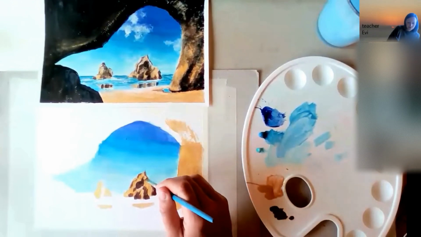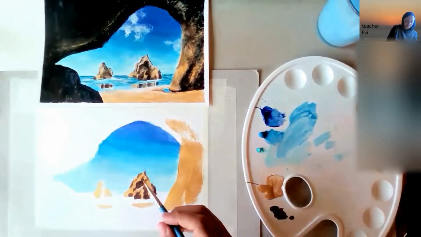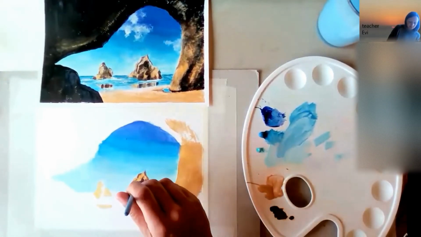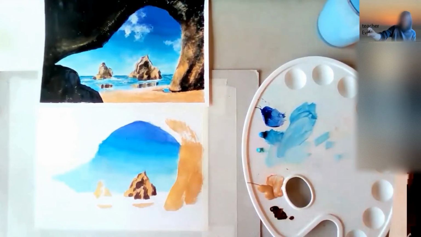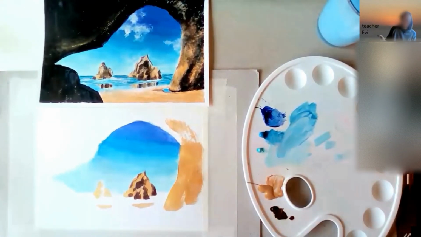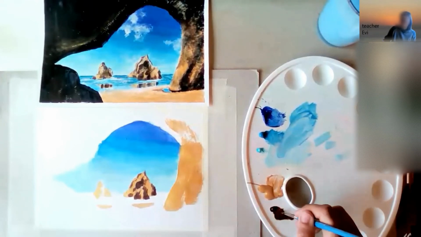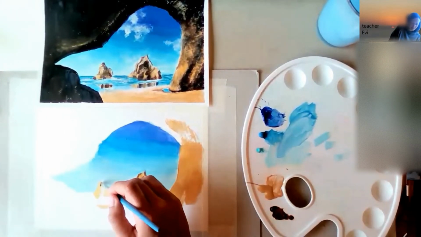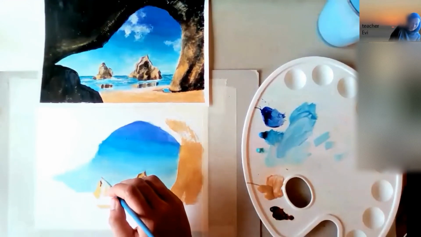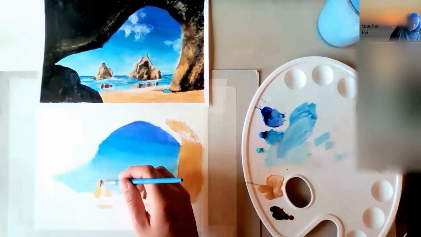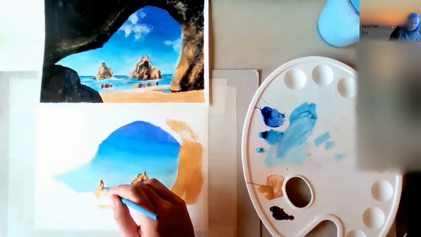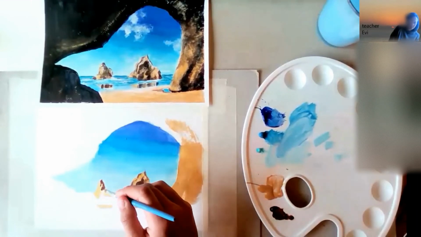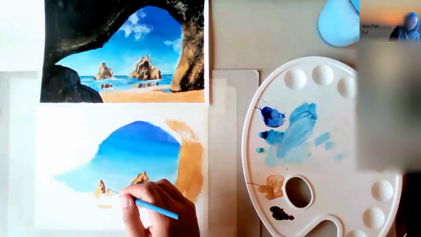Is this black or dark brown? This is dark brown. I can use black? Yes, you can use black if you don't have brown. That's like me, I once ran out of brown. There was one time you didn't have brown, but then you managed to mix it.